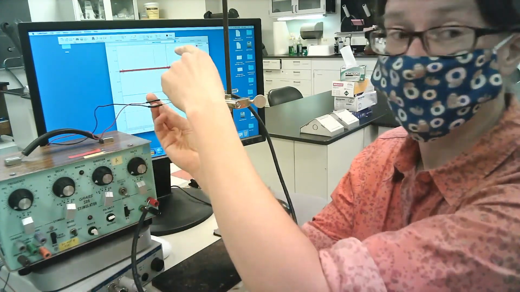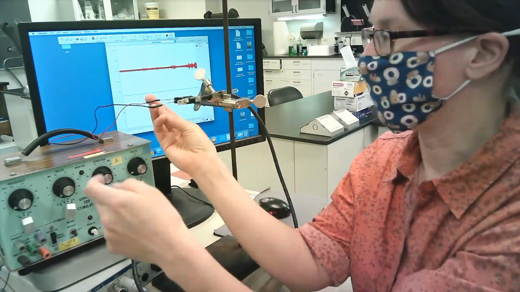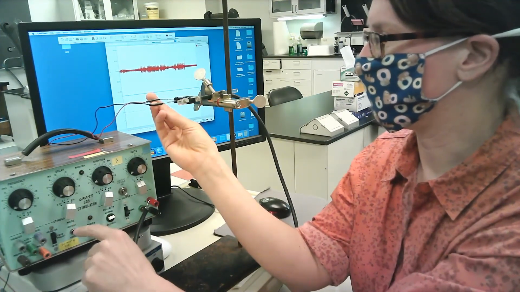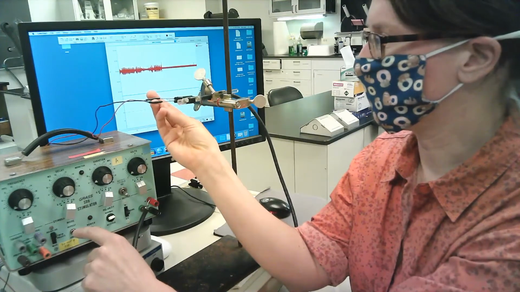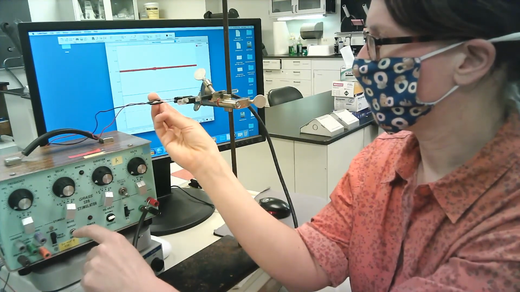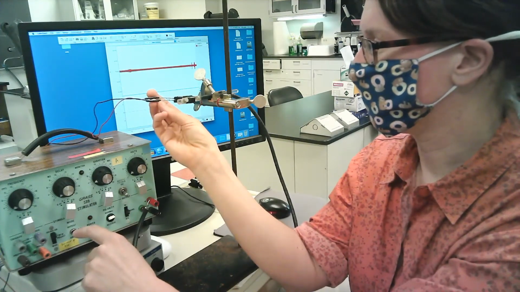And hopefully what you can see is I'm detecting a voltage with the electrode. So every time I press this, when I have good contact, and I've lost good contact.